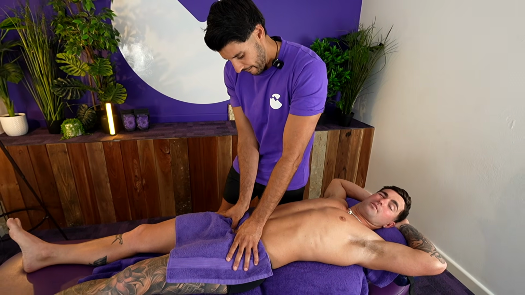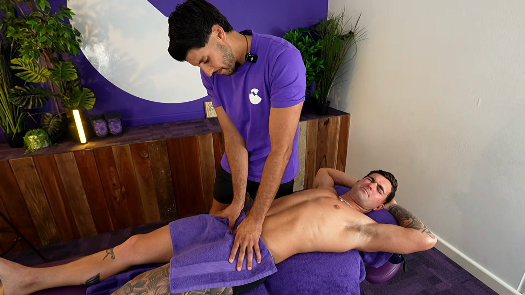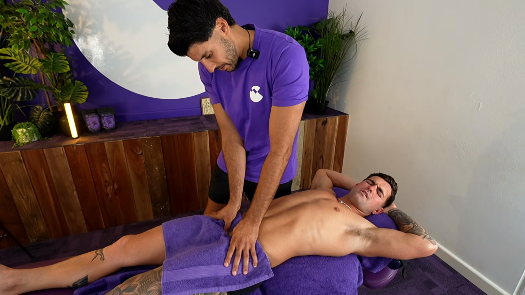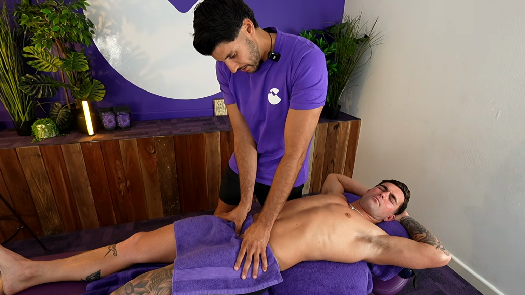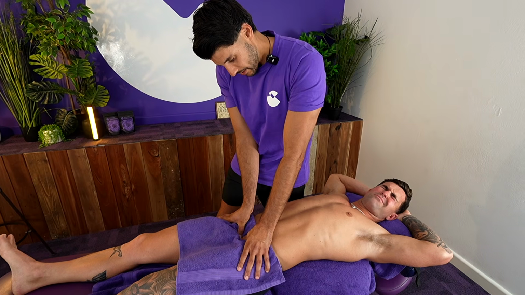Definitely a little bit of curry in there. Yeah. Bit of spice. Bit sharp. It's good.